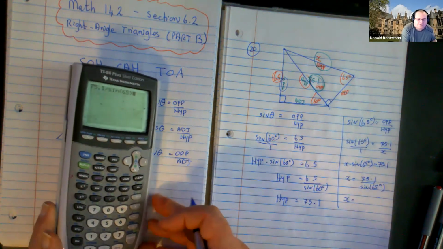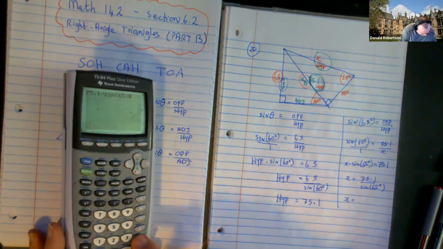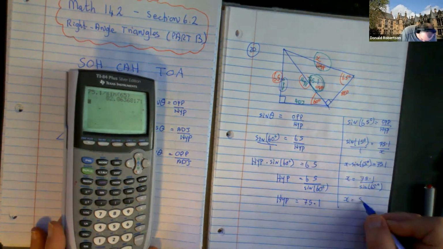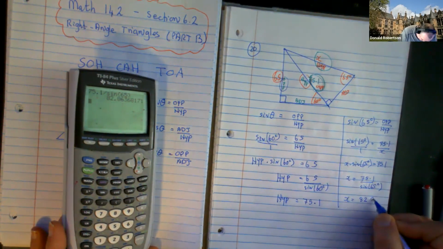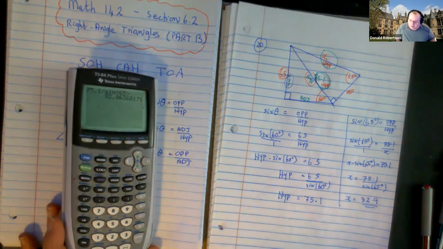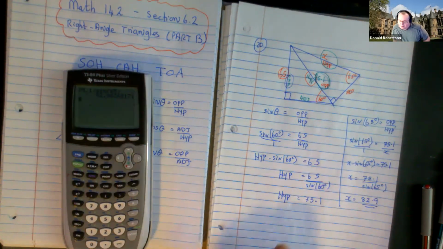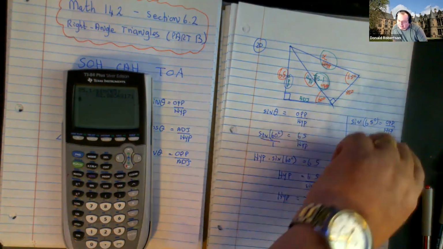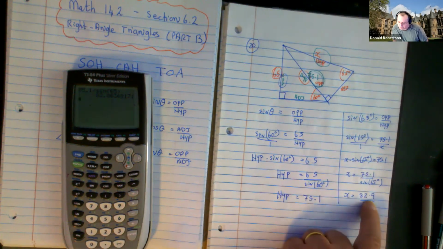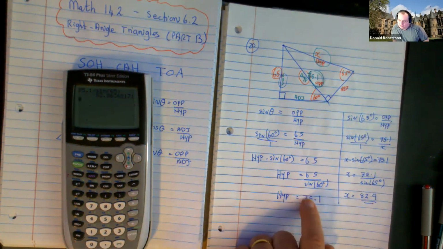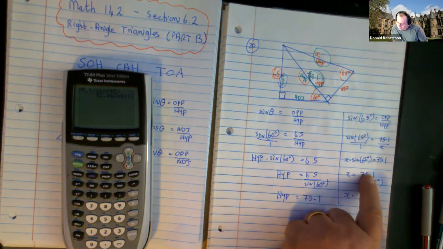And I have thought of a mistake, not a major one. It might not even matter. They want the x to be to 1 decimal place, which is totally fine. Do you notice I rounded this guy off to 1 decimal place and then used it later on here?